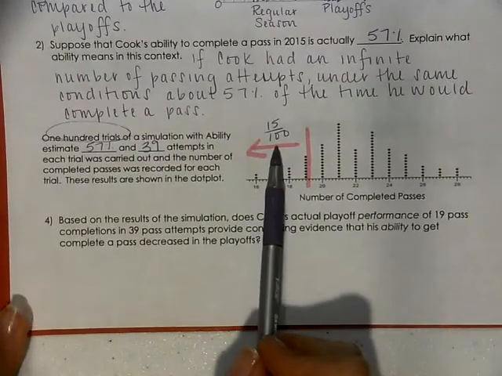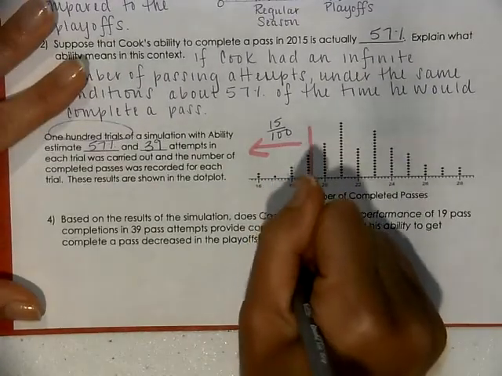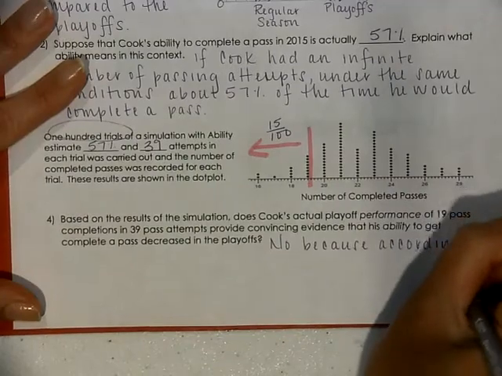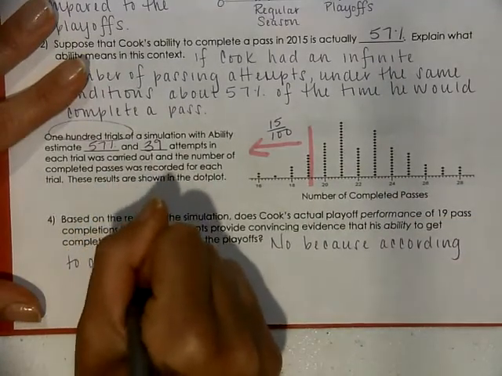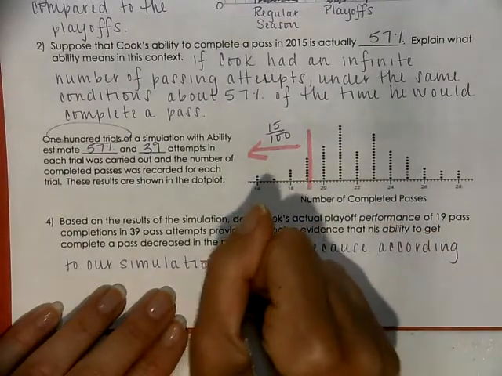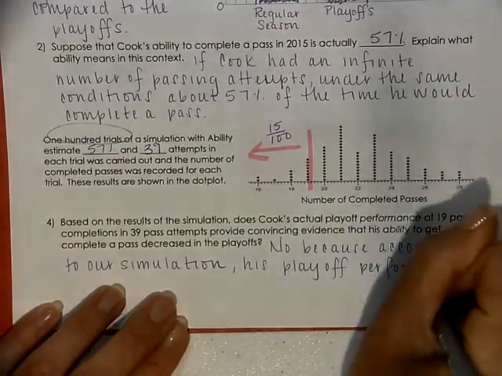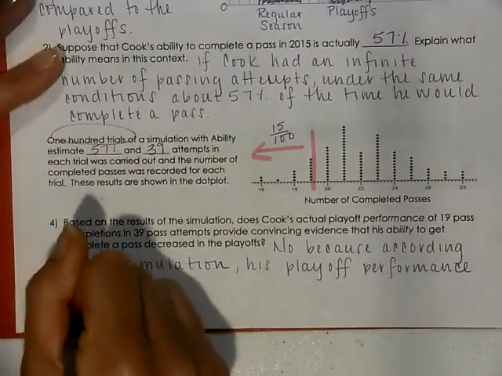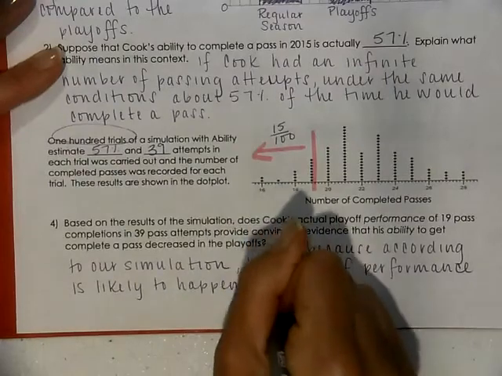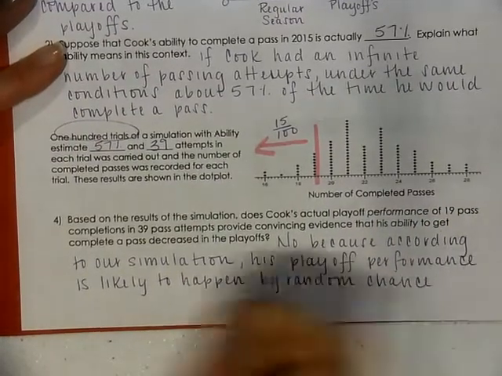No, because according to our simulation, his poor performance in the playoffs is likely to happen by random chance, with an ability of 57%.